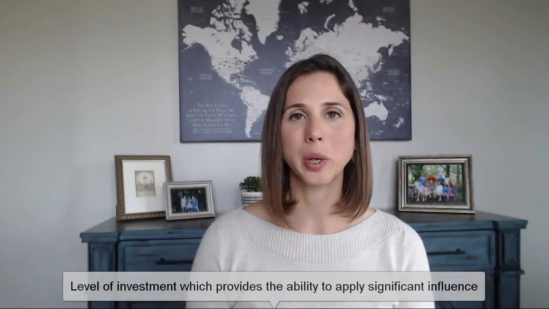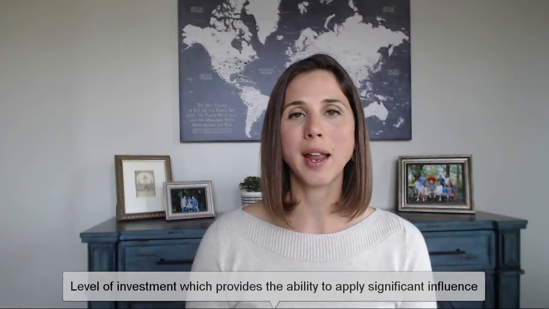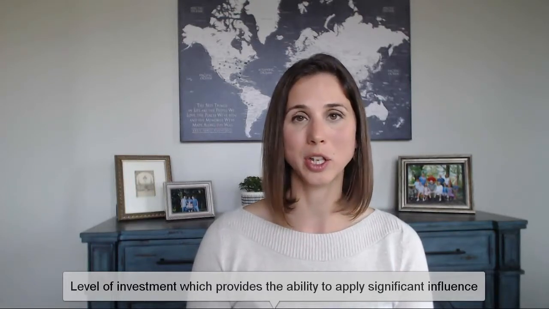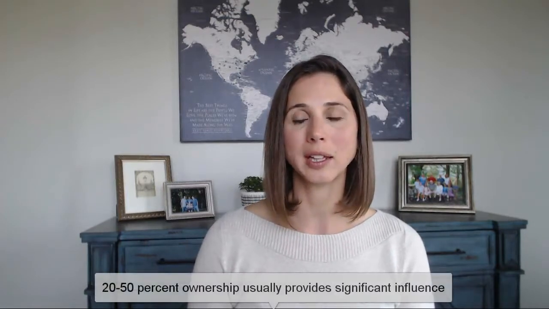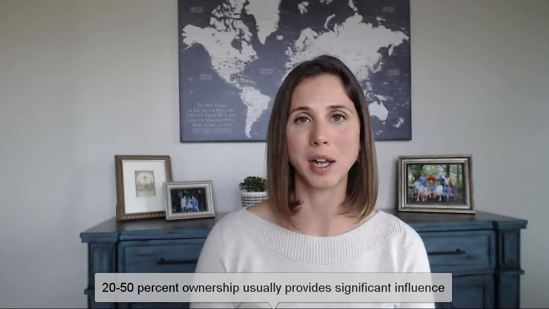The next group of investments I want to talk to you about goes back to equity investments. But in this situation, we're talking about an investment that's sizable enough that you can actually apply significant influence over the company you've invested in. Now, in the United States, we consider that level of investment somewhere between 20 to 50% ownership of that company. When you have that level of ownership, you have the ability to do things that will significantly influence the company you've invested in. For example, maybe you can put representatives on the board of directors.